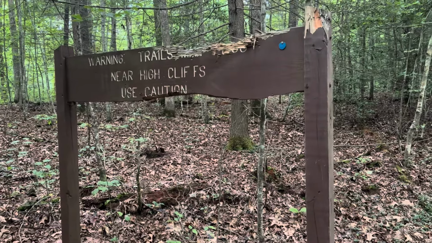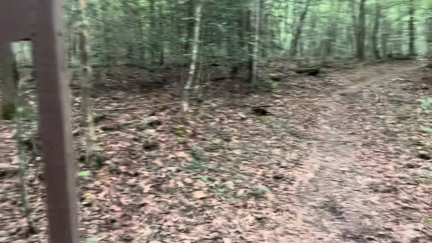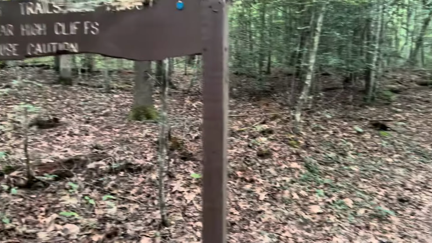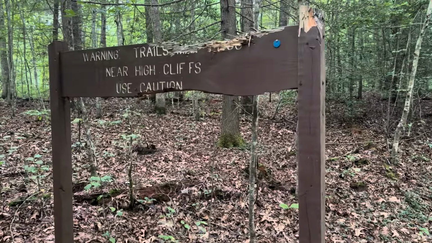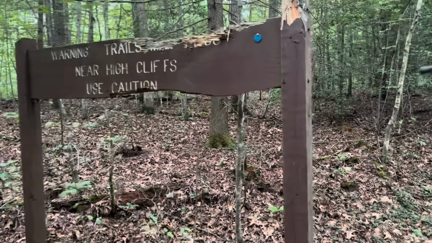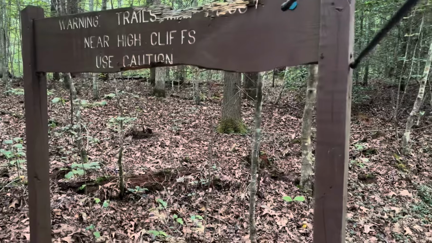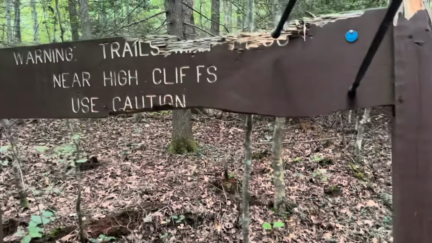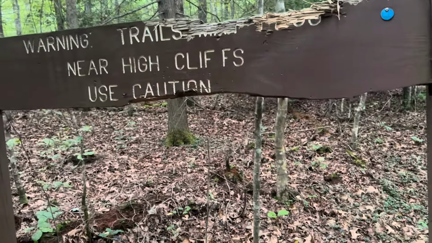Yeah, that sign is looking back at the way I just came from that direction. And for those who didn't know, all this stuff here, the damage to the sign is done by bears.